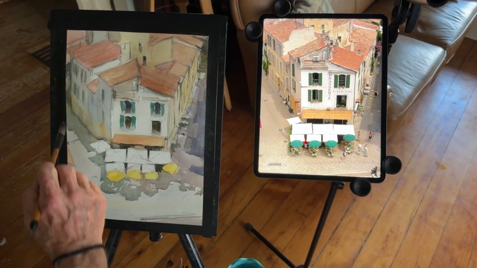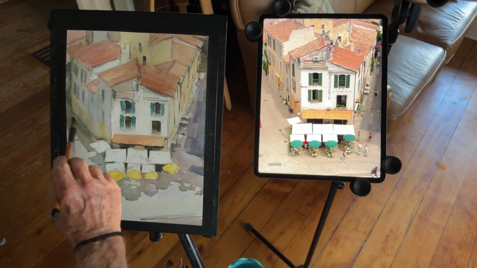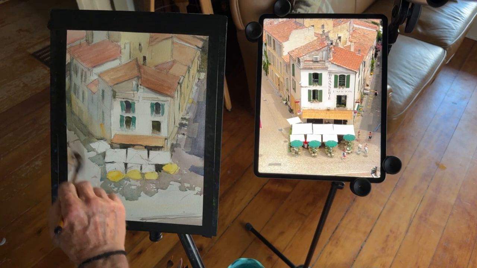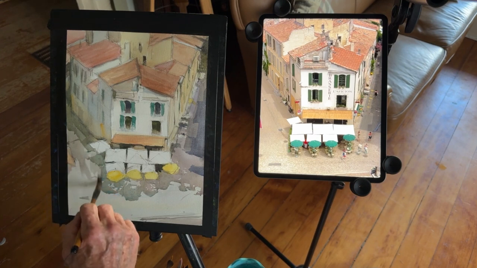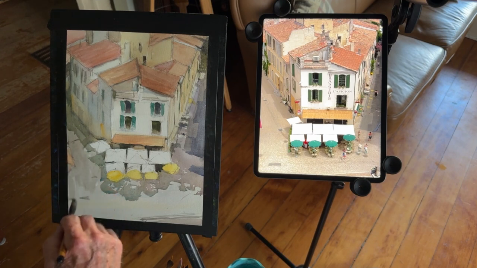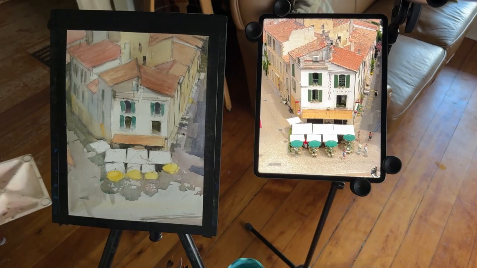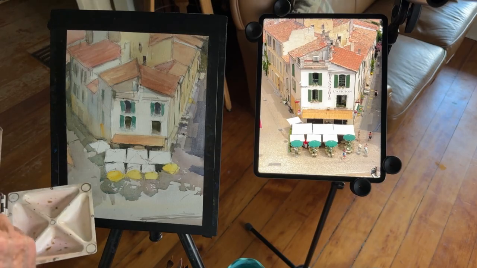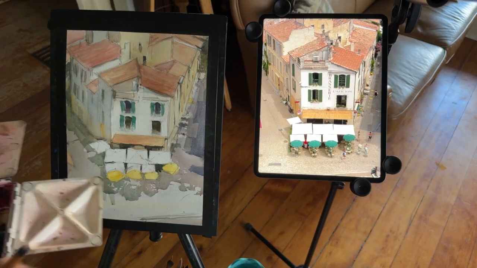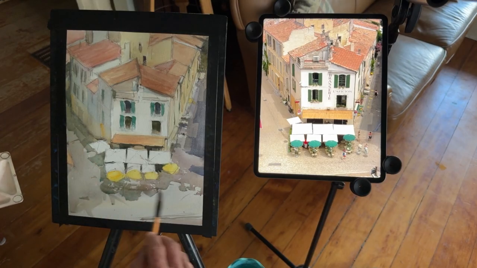Okay, glaze away. That means everything that's darker gets glazed over, and this is done very, very carefully with a light touch.